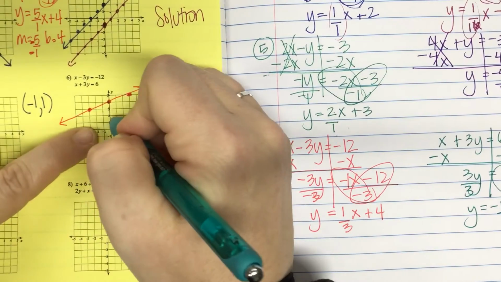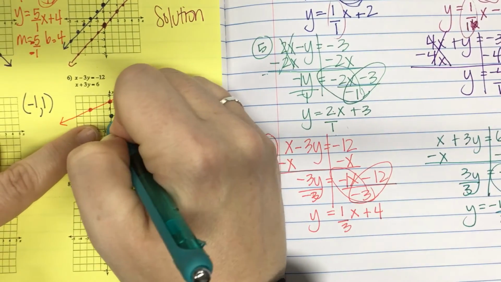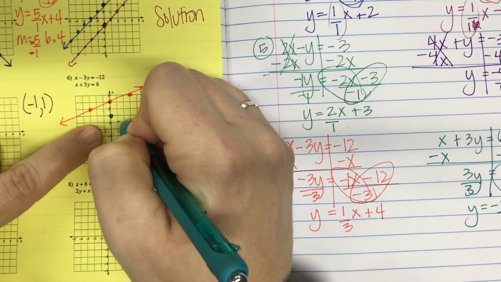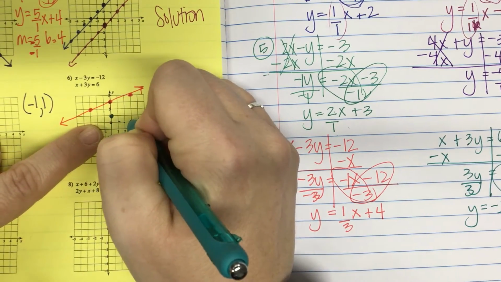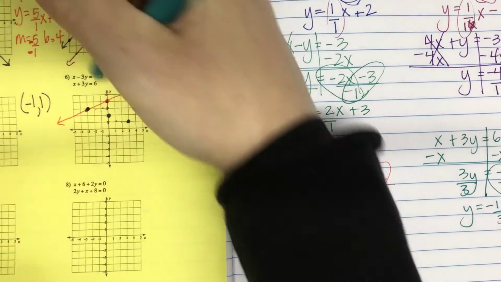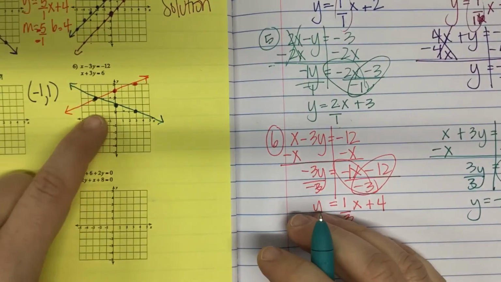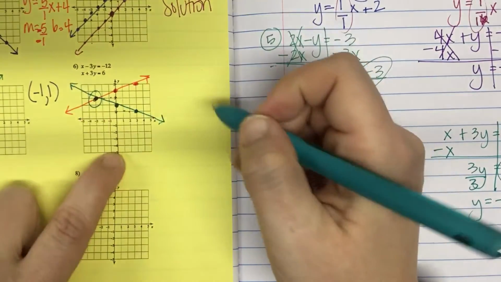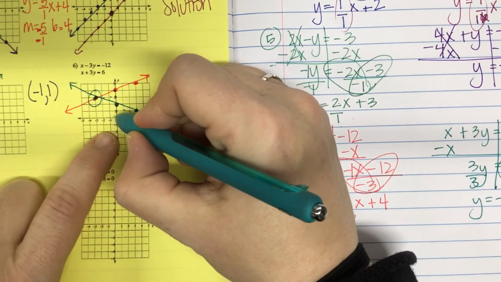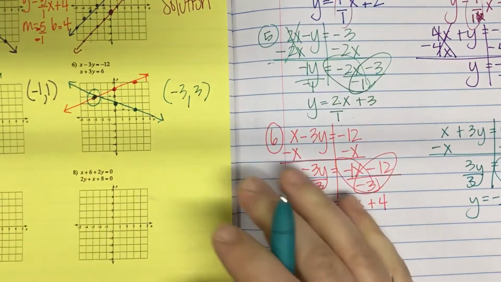Over here, that means I go to 2, and I go down 1, forward 3, and then I'm going to do the opposite, which is up 1, backward 3. Again, we're looking for that point of intersection, which in this circumstance is negative 3, comma, positive 3.